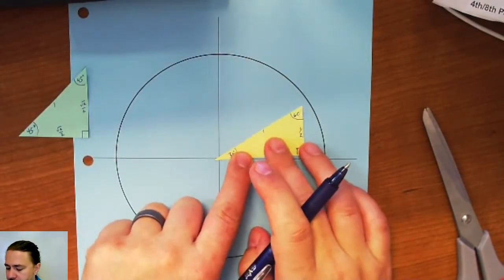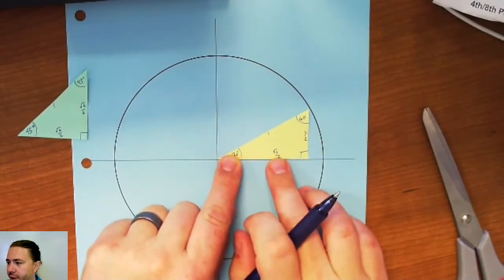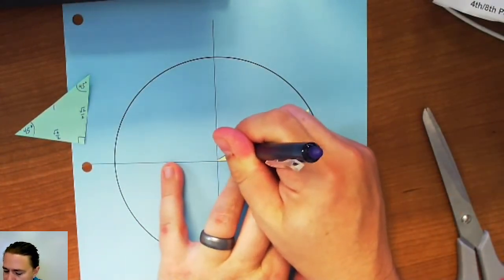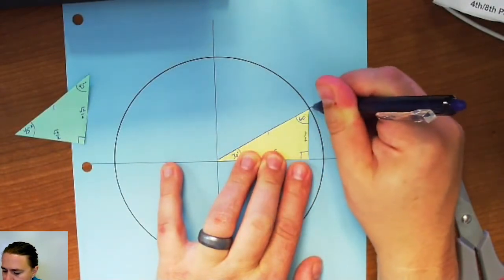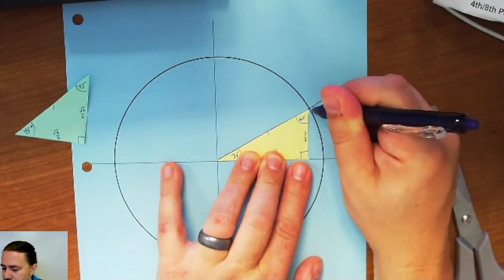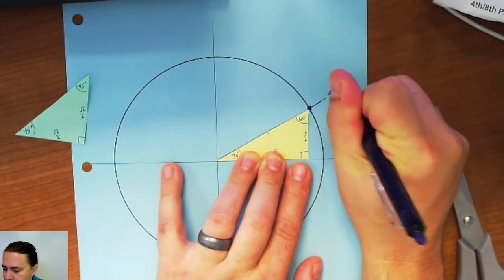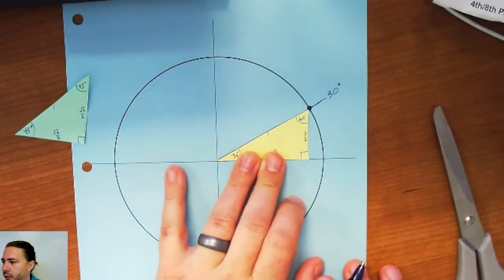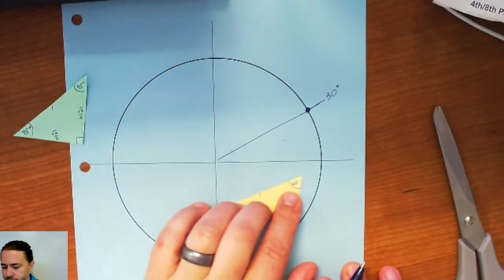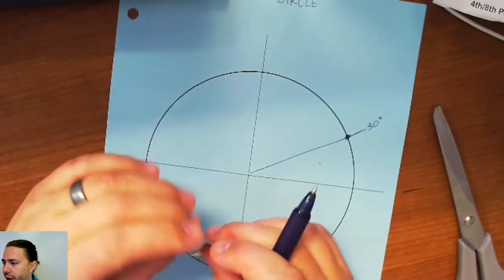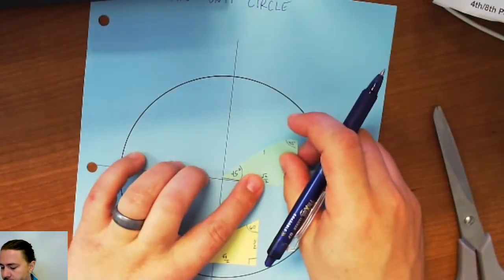So we'll start with 30 degrees. So let's say I have it right here. Okay, so if I draw 30 degrees, my terminal side should hit right here. Okay, so here's 30 degrees. I'm going to mark that, 30 degrees. Okay, I'll come back and do the rest a little bit. All right, so let's pull our 45 triangle out.